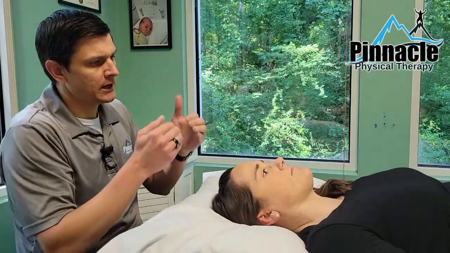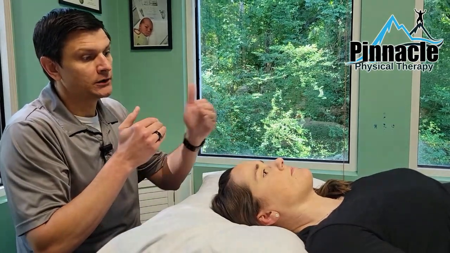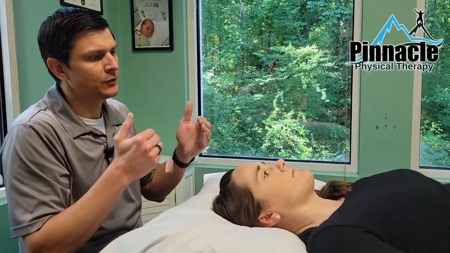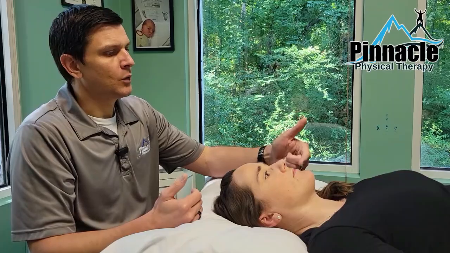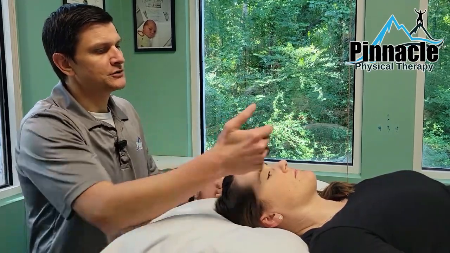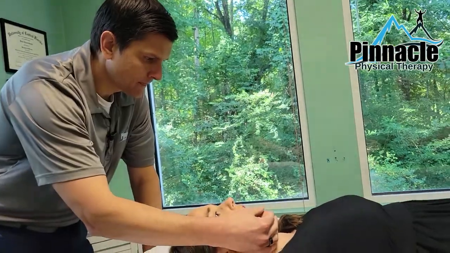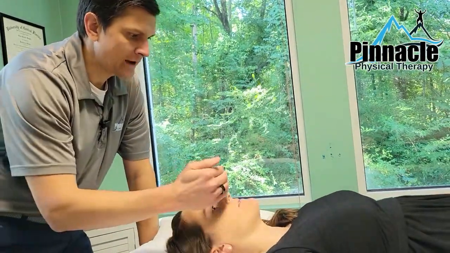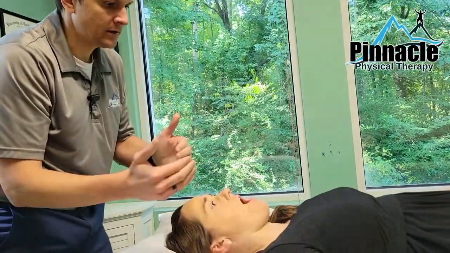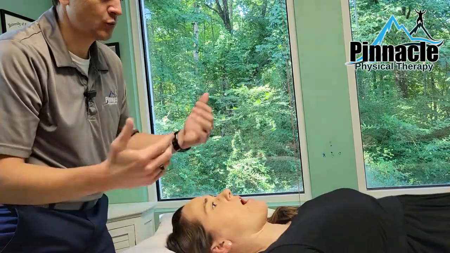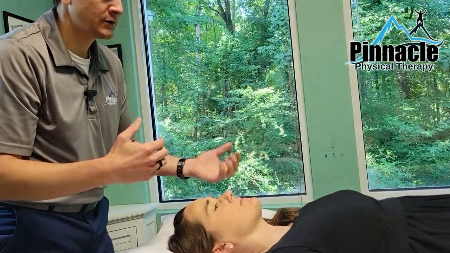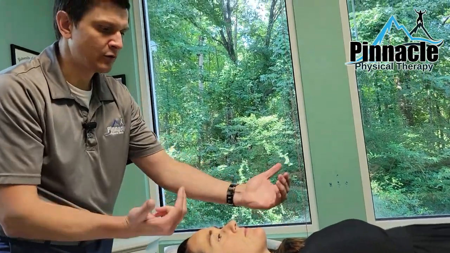We can also look at the movement quality of the mouth opening. So when this patient opens her mouth, I can be looking at the pattern of the opening, can tell me, is there a dysfunction in the jaw? What side of the jaw is there a dysfunction? Does she have a normal amount of opening?